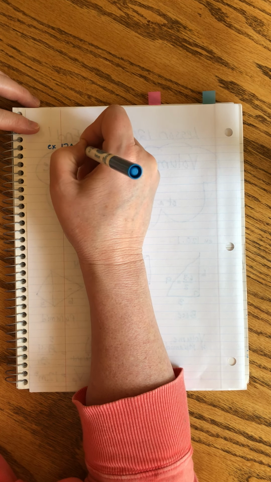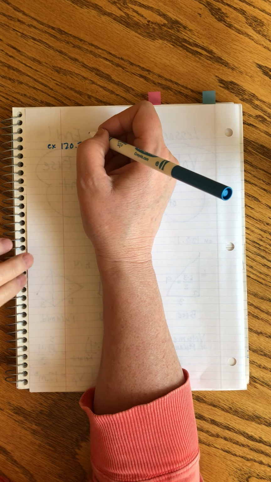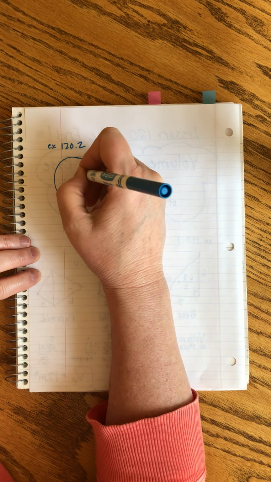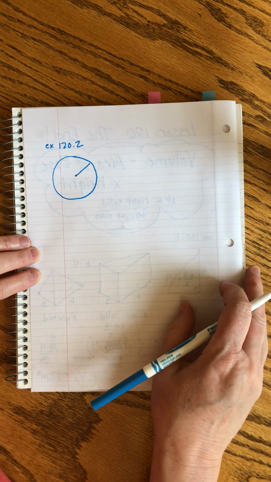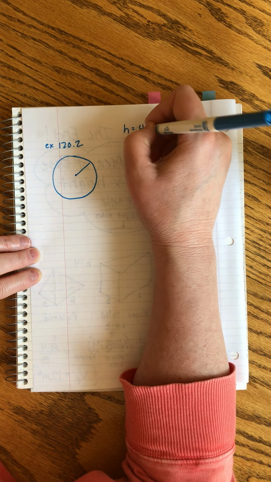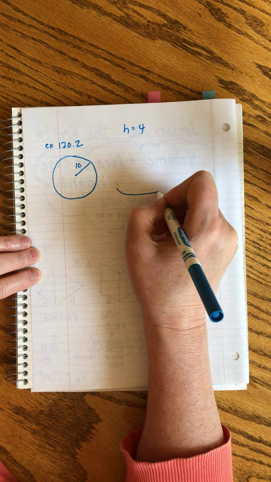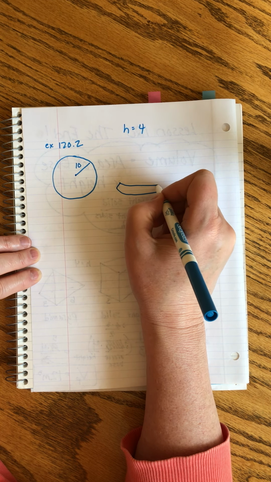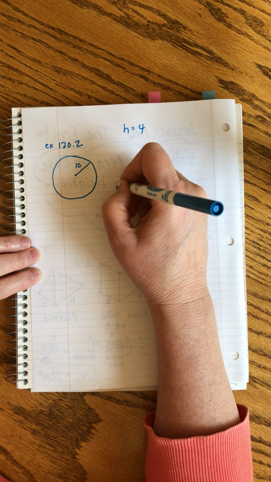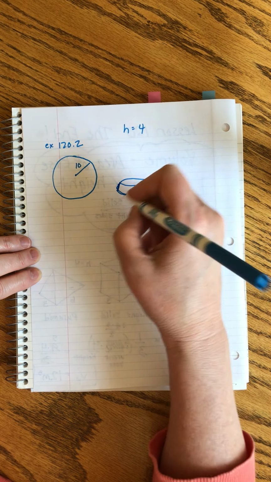Example 120.2. Find the volume of a circular cone 4 feet tall. Okay, so again, it says find the volume of a circular cone 4 feet tall. So the height equals 4, whose radius is 10 centimeters. So this is the way our shape looks. Pretend it's perfect. That's two. Mine looks like a dog bowl. It's supposed to look like, say, a coin or a perfectly flat tablet.